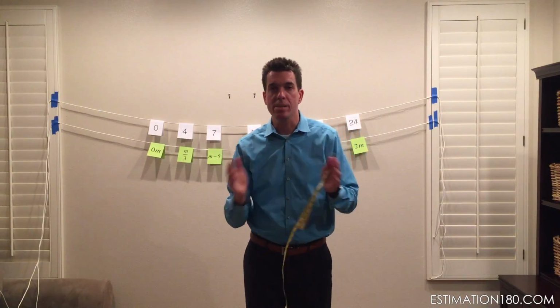That's called place and space. Place the cards first and then focus on the spacing between the cards.